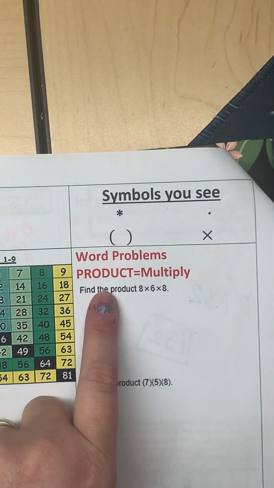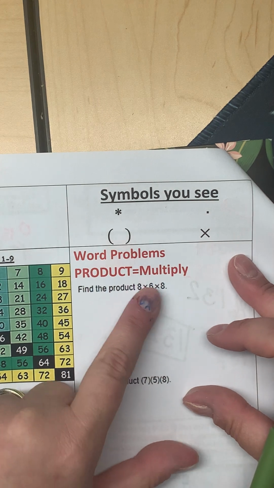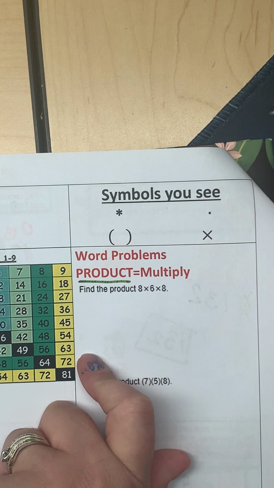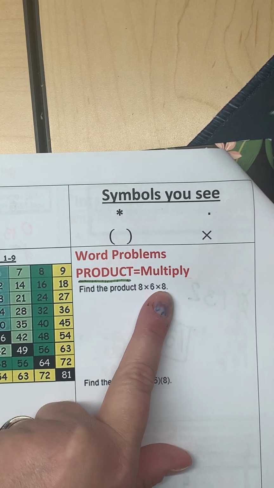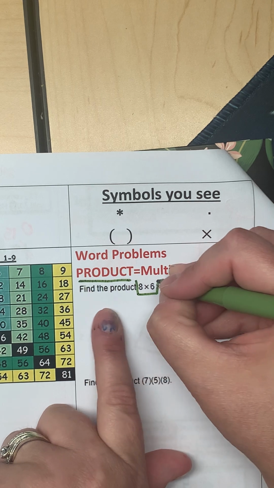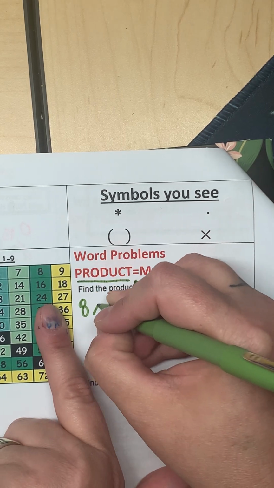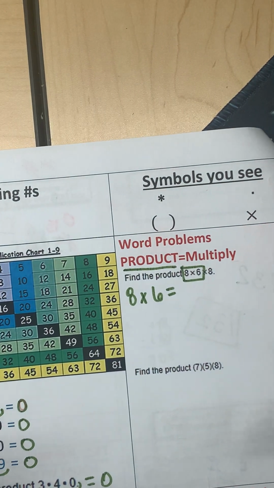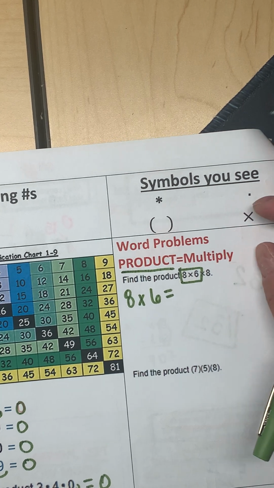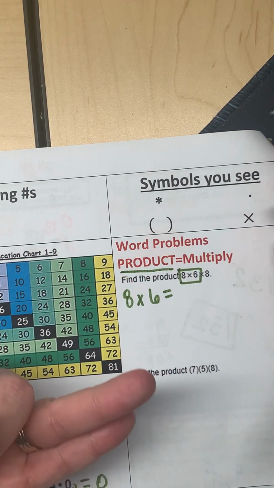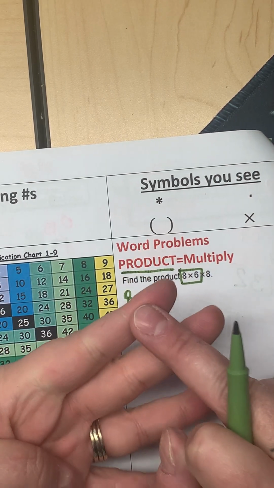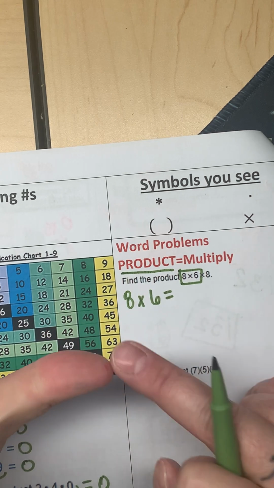let's find the product of 8 times 6 times 8. Okay, product in math means multiply. So we're going to do 8 times 6. So first, 8 times 6. Let's see what that is. If we don't remember, you can add 8 in your head 6 times. Or you can count off your multiplication facts. 8, 16, 24, 32, 40, 48.